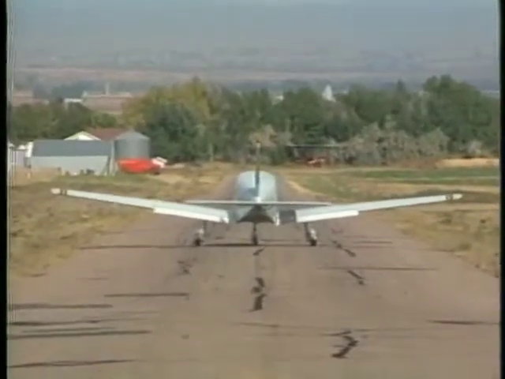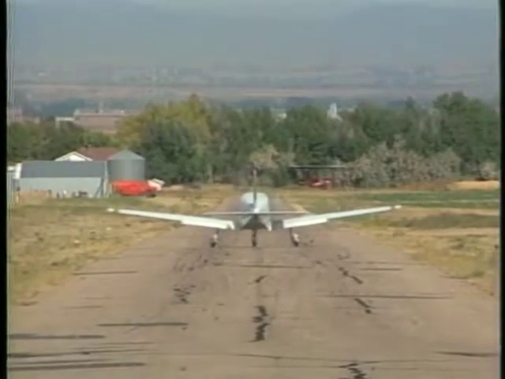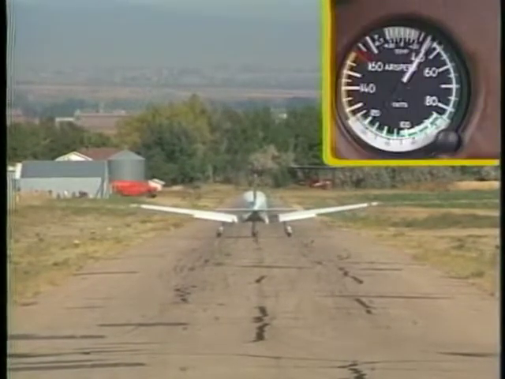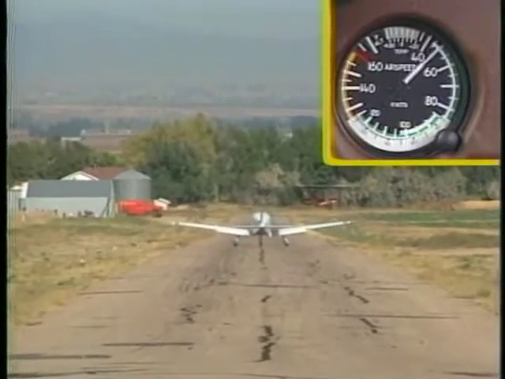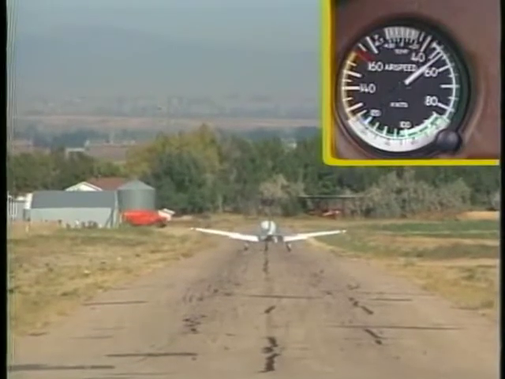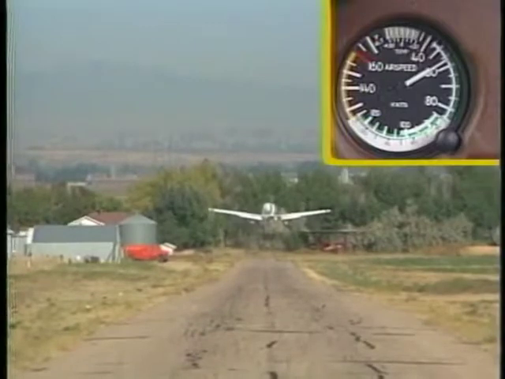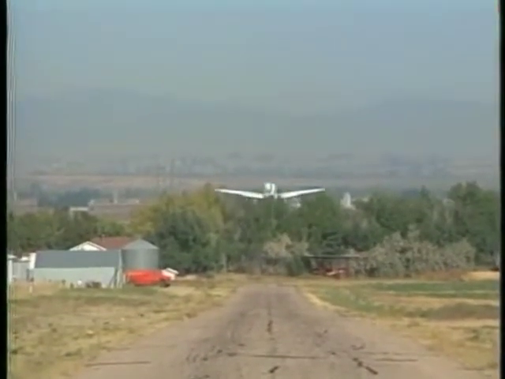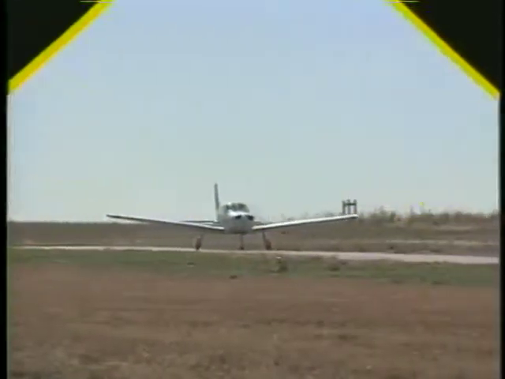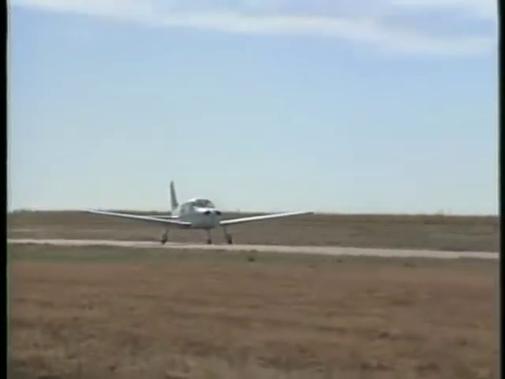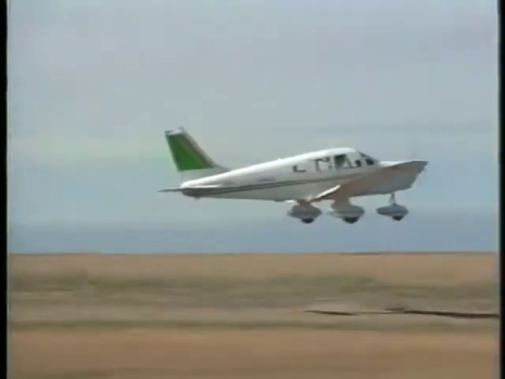Allow the airplane to accelerate with the stabilator in a neutral position for minimum drag. When you reach the recommended liftoff speed, smoothly and positively rotate the airplane to an attitude which will achieve the best angle of climb airspeed, or the recommended climb speed. Maintain this speed until the obstacle is cleared. Attitude control is very important during the rotation to minimize the ground roll and maximize climb performance.